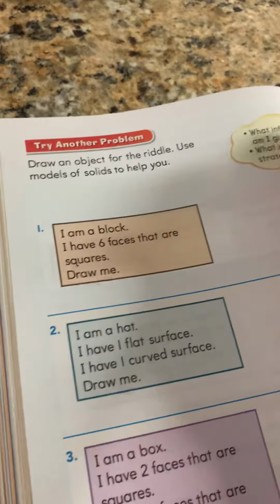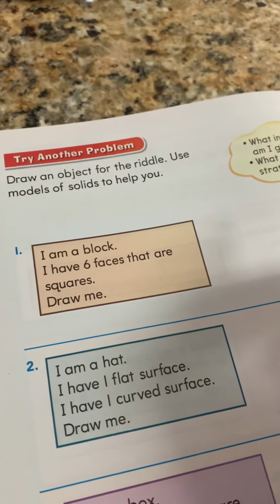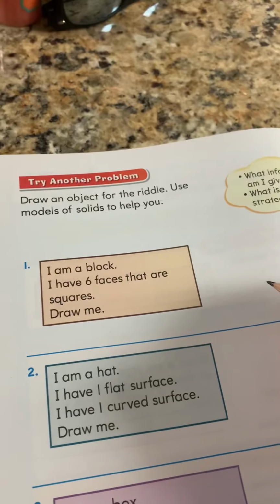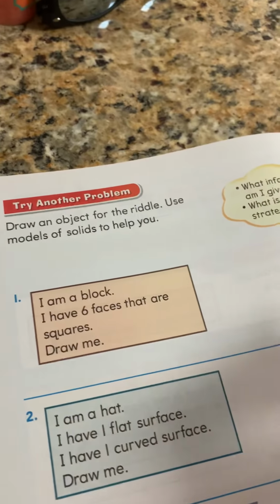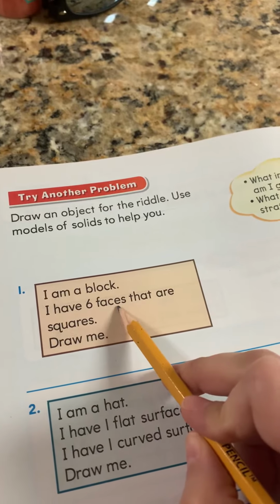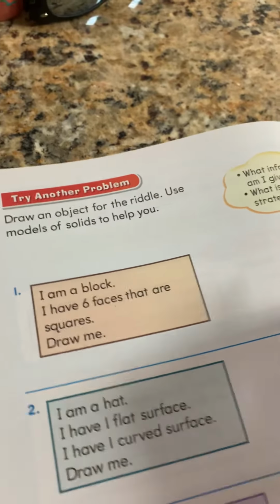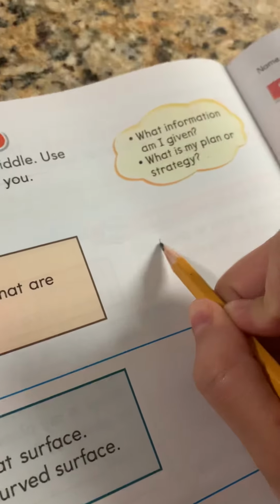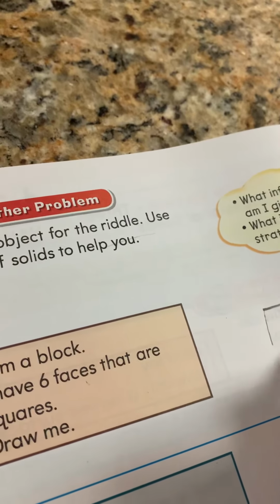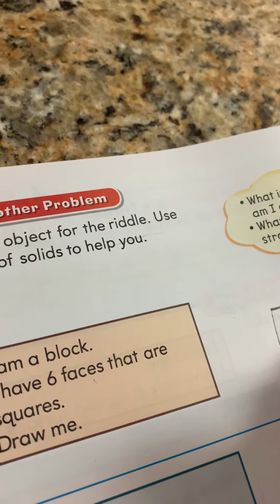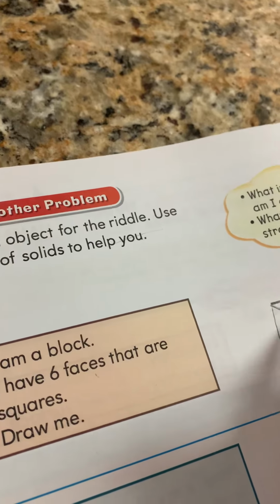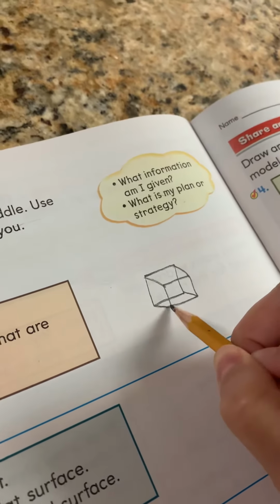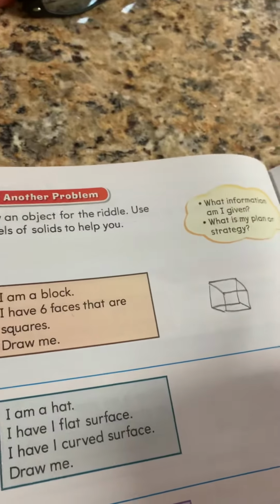So for number 1, I am a block. Okay, well, a block, I know that a block is the shape of a cube. So does a cube have 6 faces that are squares? Yeah, it does. So I'm going to go ahead and draw my cube. And there is my block.